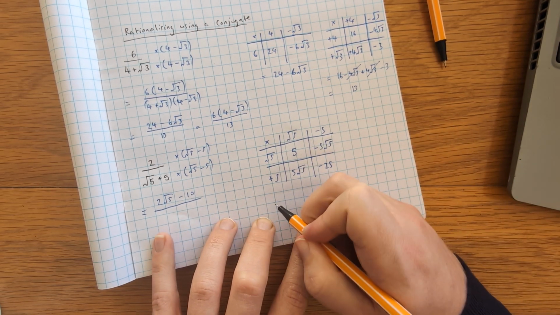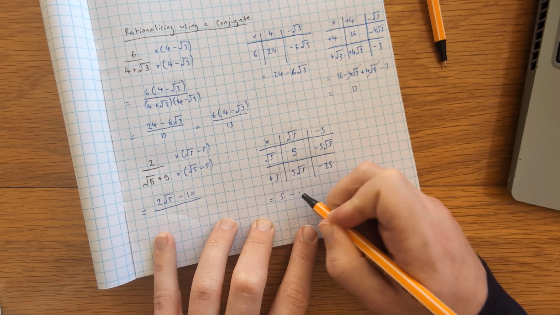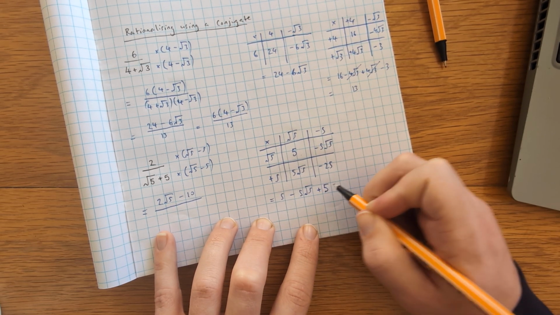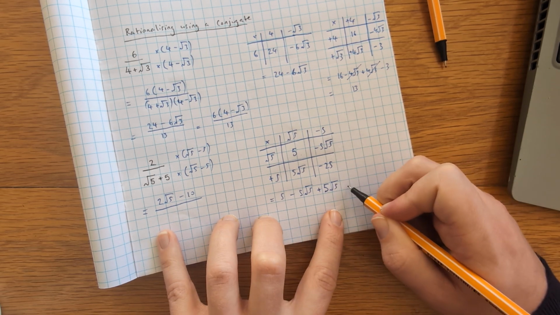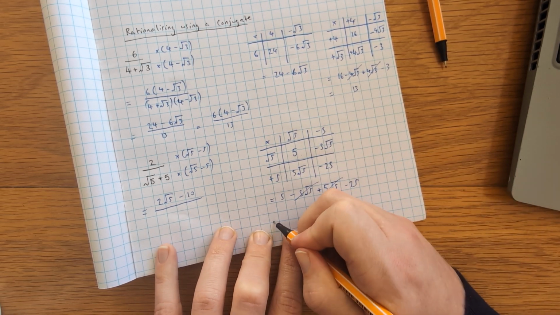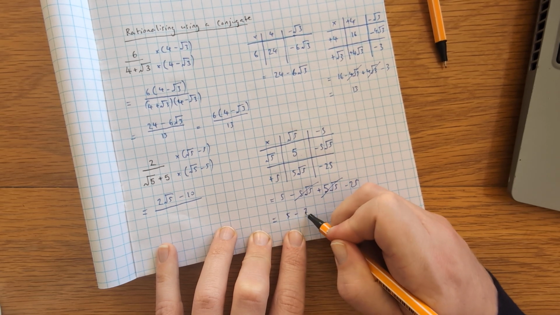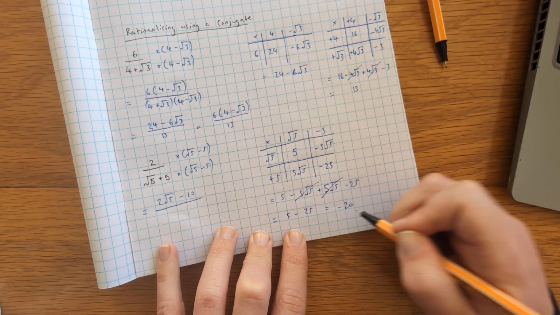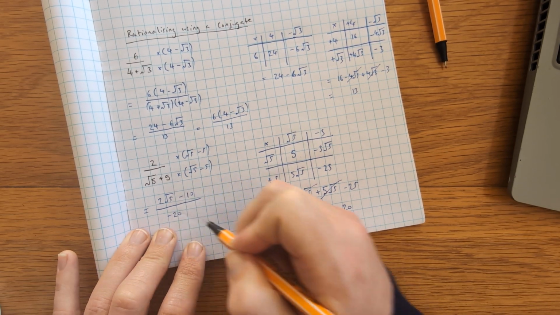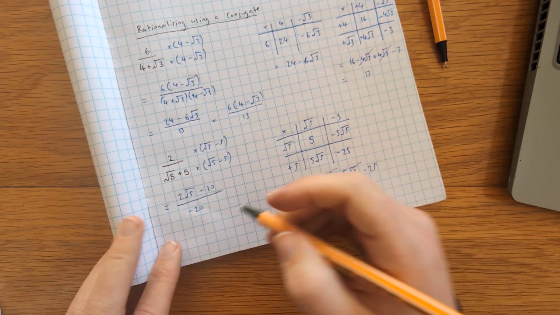Collecting all of these, we have 5 minus 5 root 5 plus 5 root 5 minus 25. The root terms cancel, and we're left with 5 minus 25, which is negative 20. So we have negative 20 on the denominator.